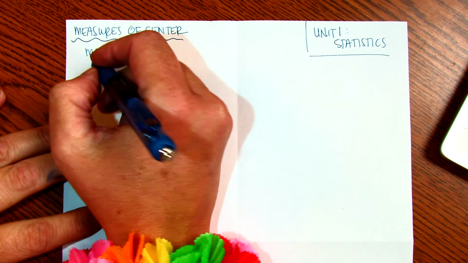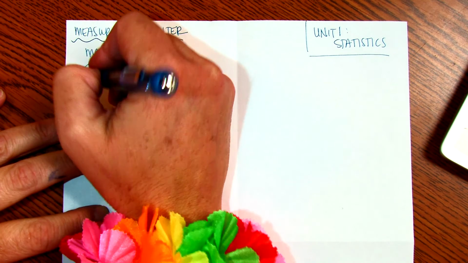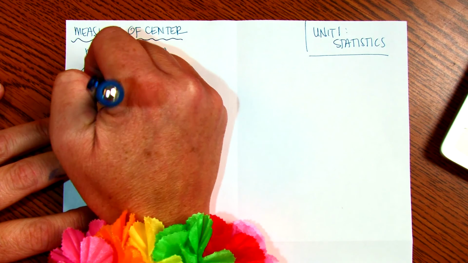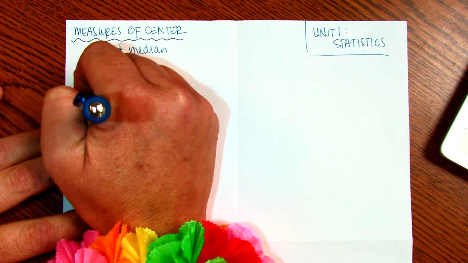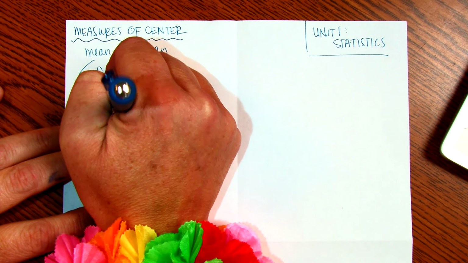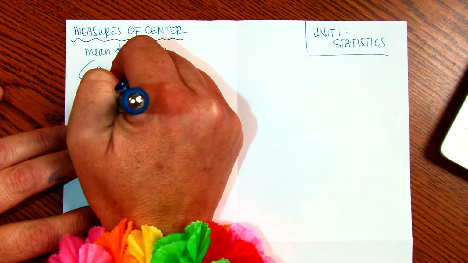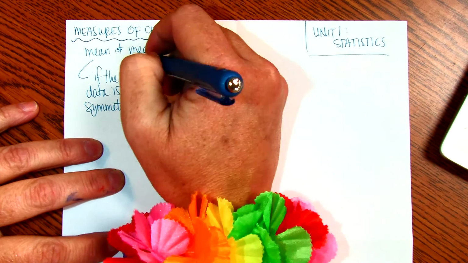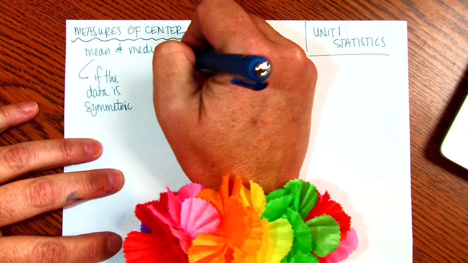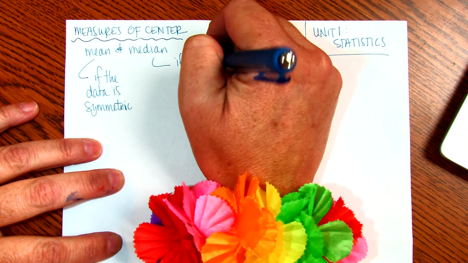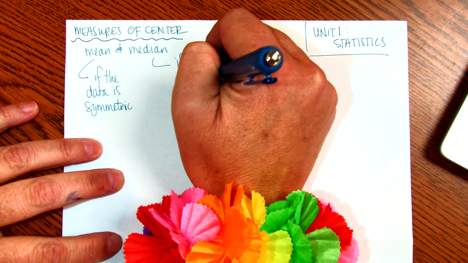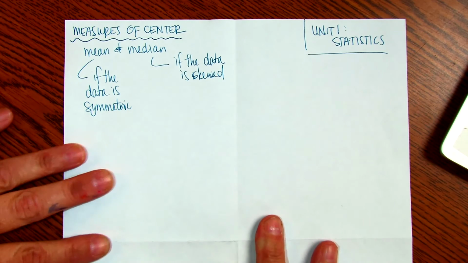What I remember is that we use the mean if the data is symmetric. Okay, so we're going to use the mean if the data is symmetric. We're going to use the median if the data is skewed. Okay.